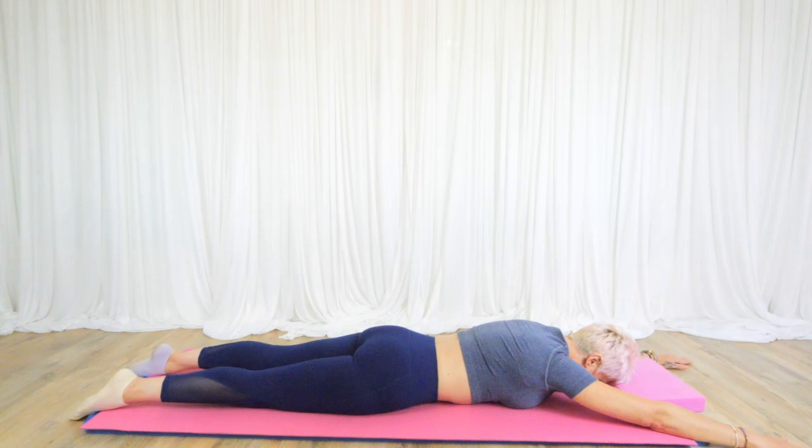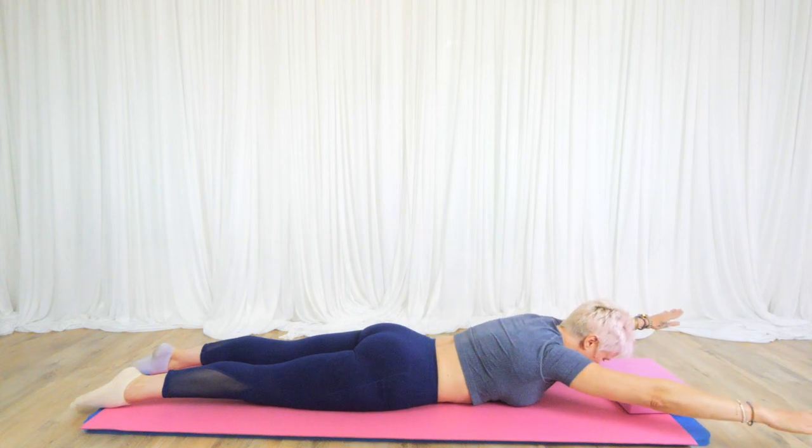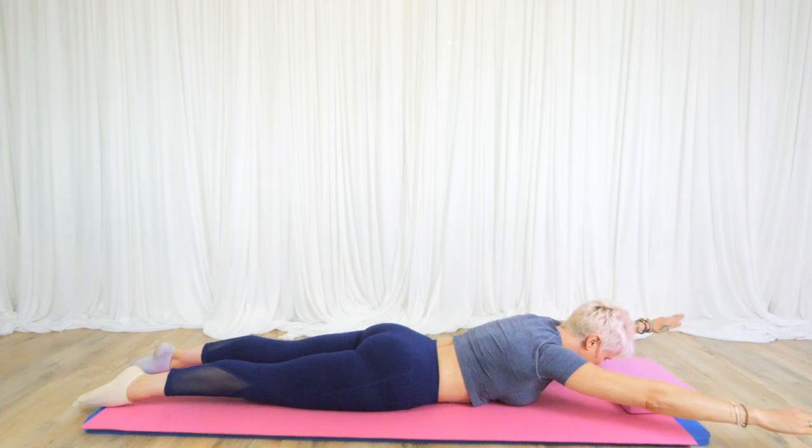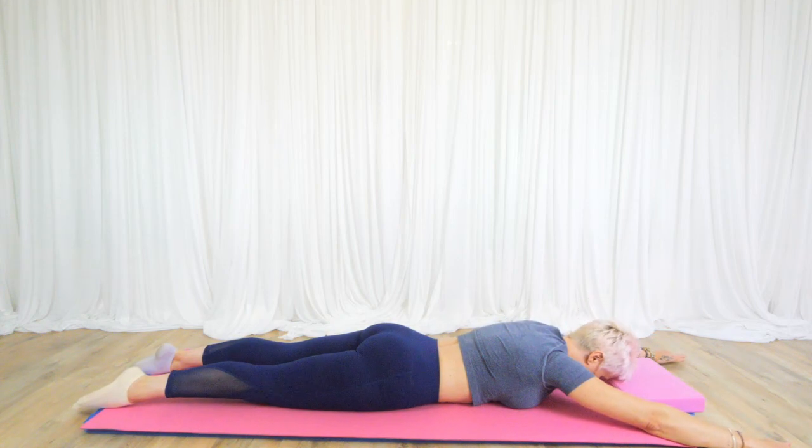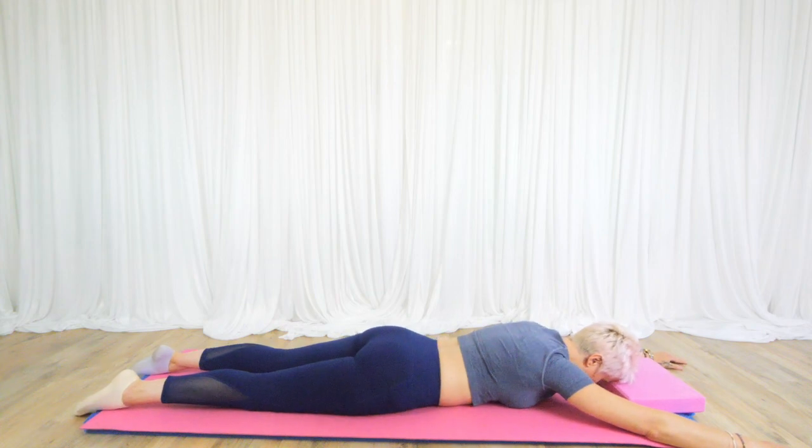So tummy pulls in, pubic bone imprints, reach your legs away, lifting the chest and the head and the arms. Now pull the shoulder blades together, slide it down the back. As you can see, there's hardly any movement. And then relax, shake everything.